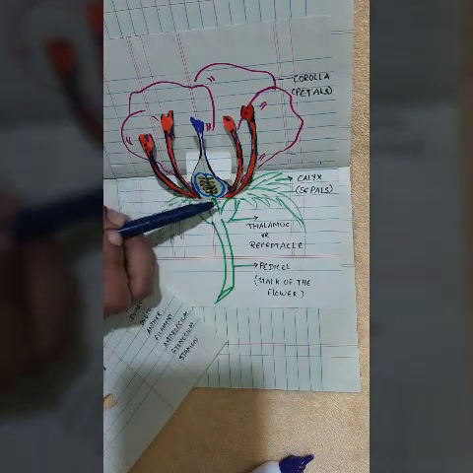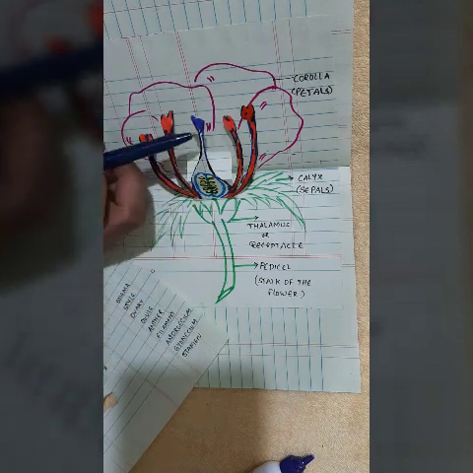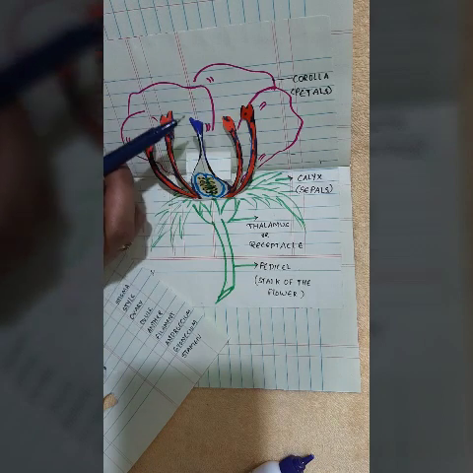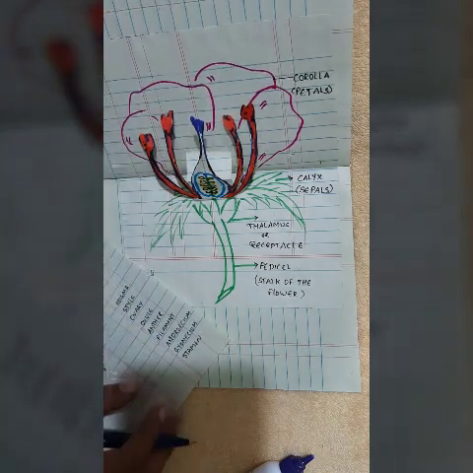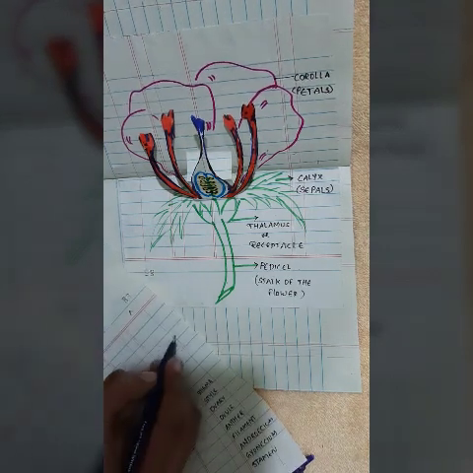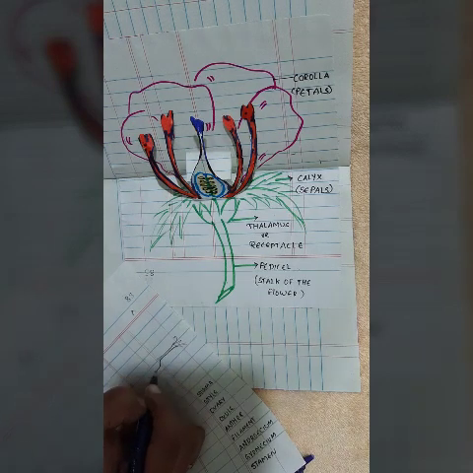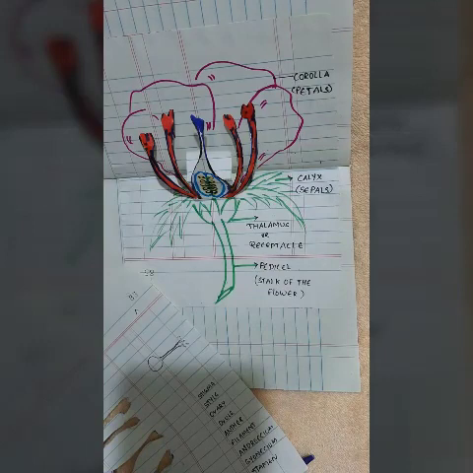Now ovaries are done, ovules are done. This part is the style, which is the stalk-like structure, and this is the stigma. Stigma will be different in different types. In some kinds it will be a sticky stigma, in some kinds it will be a feathery stigma like this, and there will be a style like this with the ovary here. Okay, so there will be different types of stigmas.